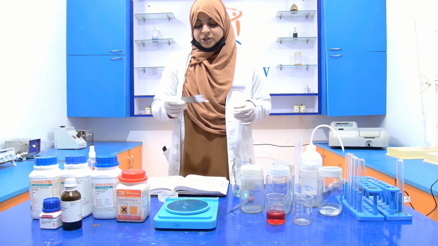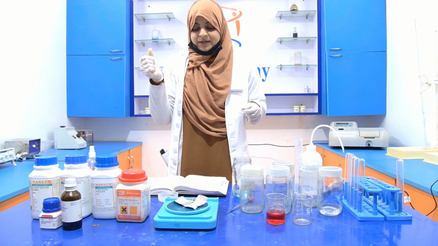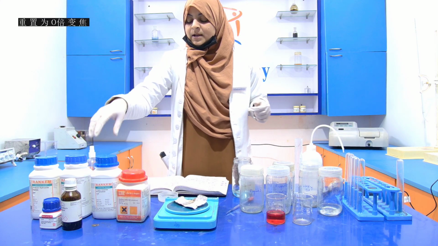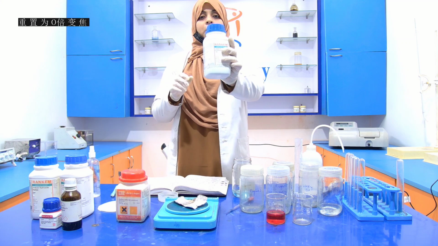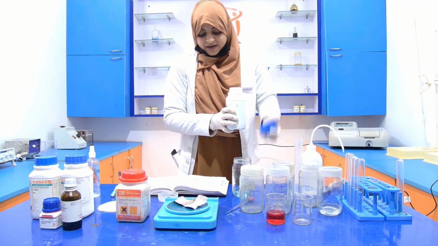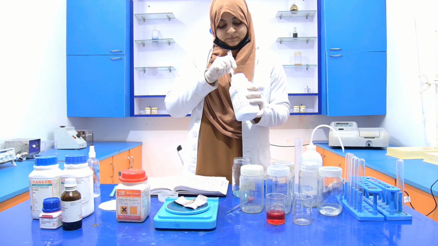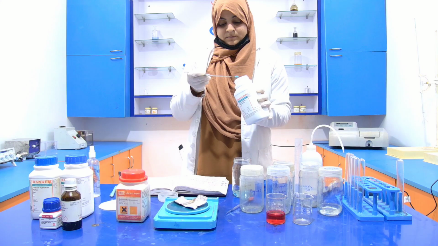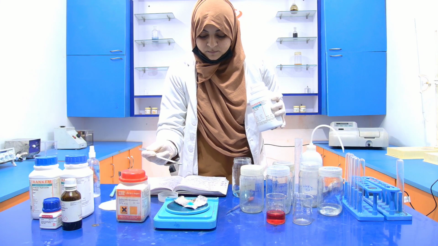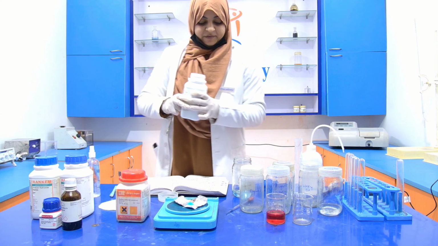When it shows 0.00 gram, put the aluminum foil on it and tare the weight. Now take 0.5 gram of copper sulfate pentahydrate. Now it is 0.5 gram.